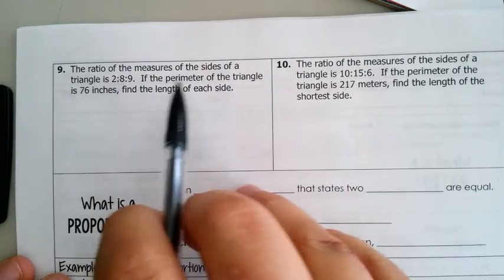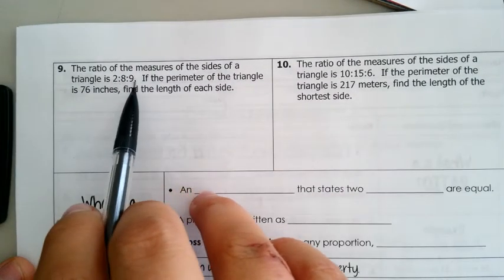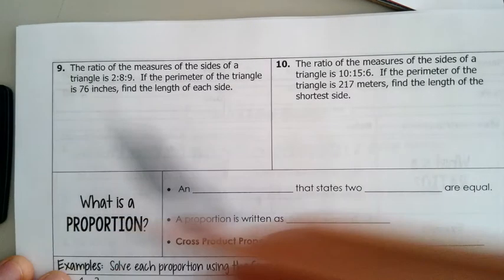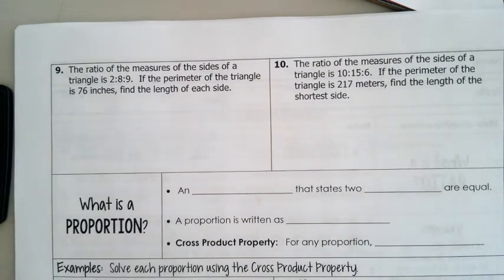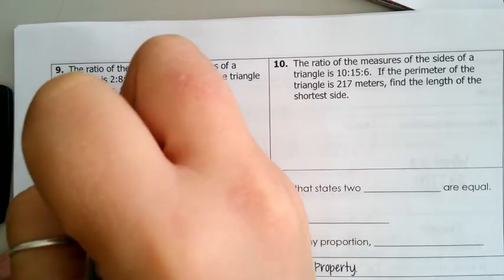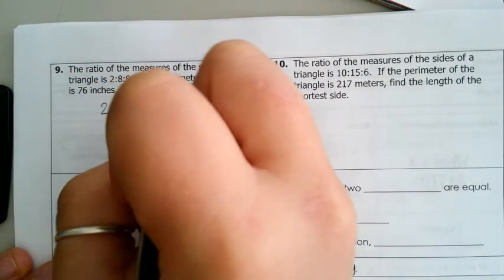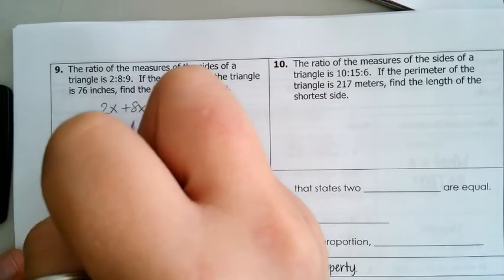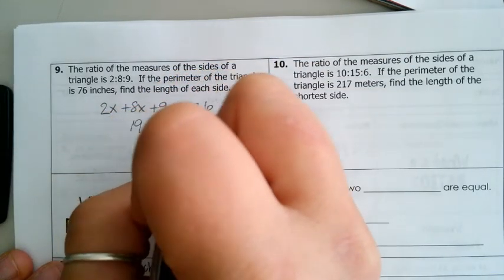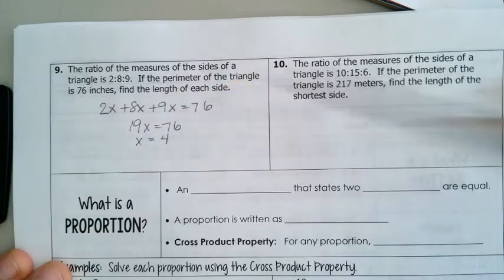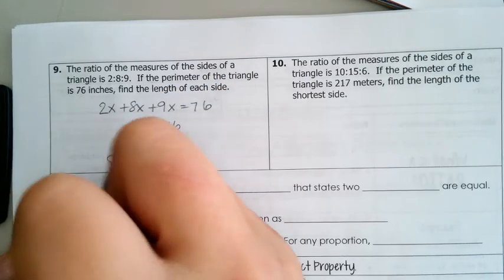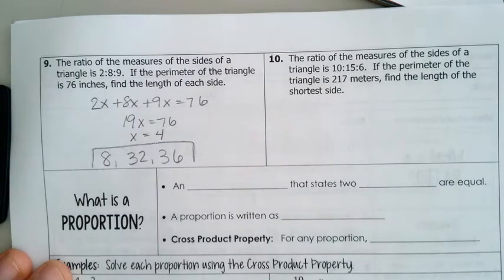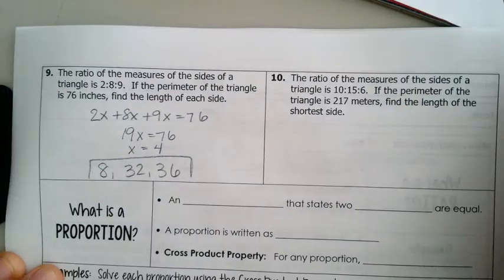The ratio of the measures of the sides of a triangle are 2 to 8 to 9. If the perimeter is 76 inches, find the length of each side. So again, perimeter is adding up all the sides. So we have 2x plus 8x plus 9x is equal to 76. We get 19x is equal to 76. X is equal to 4. We plug all these in, we get 8 to 32 to 36.